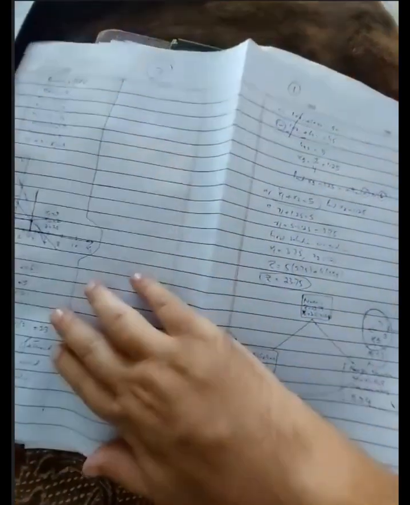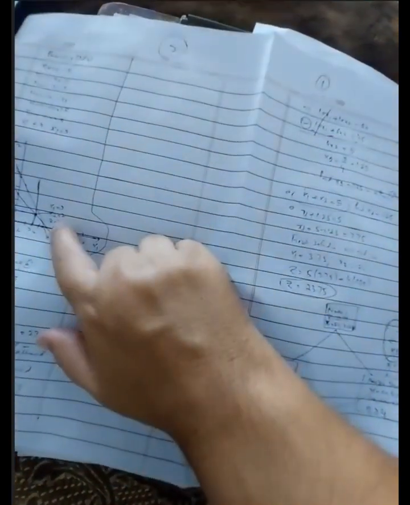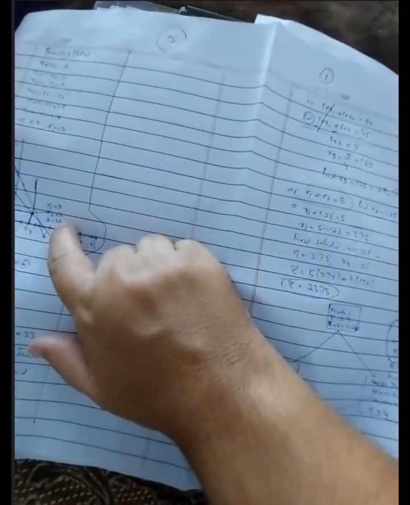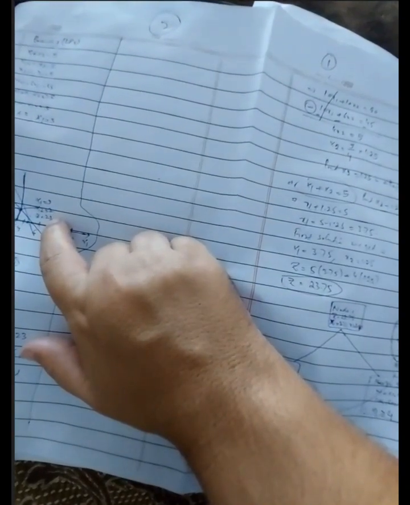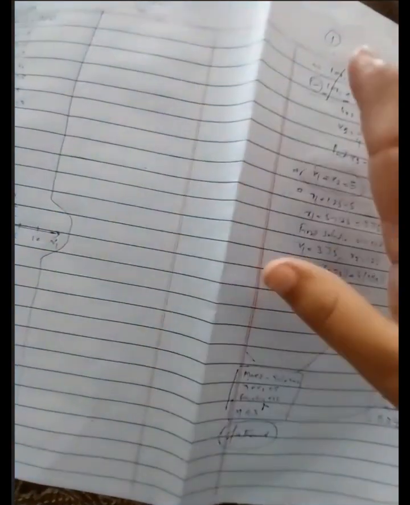If these results are better than this one, we will branch it. If the result in LP3 is less than 23, then we do not want to further branch it. But if it gives us more than 23, then we will go for the branching of it.